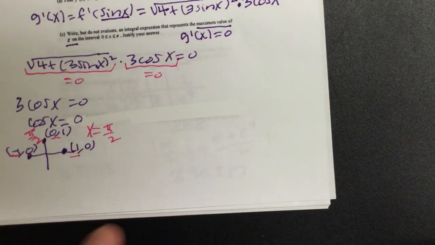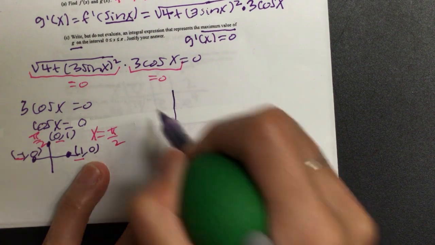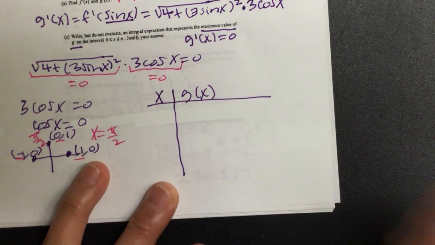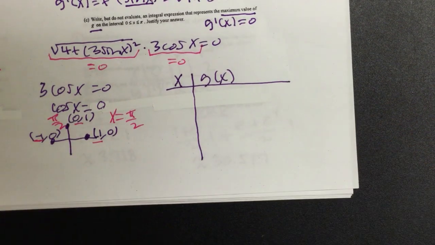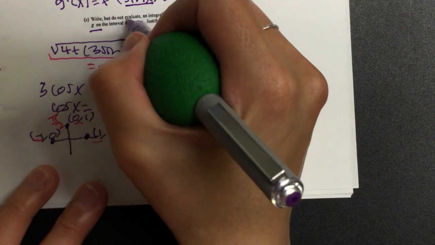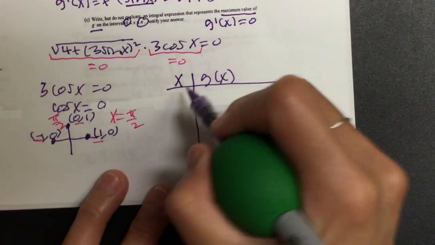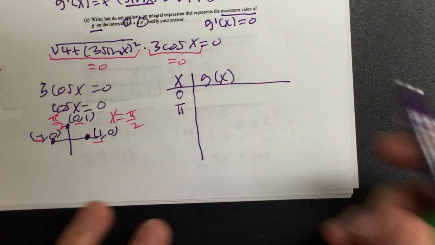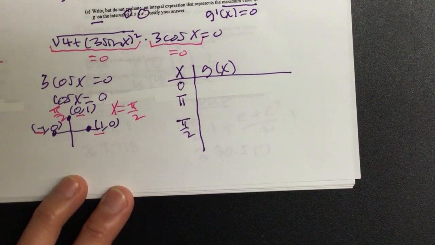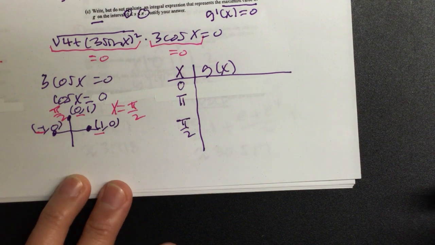So now that we have our critical points, let's go ahead and test them. And testing is actually going to be easier than it looks. So we have to go ahead and include our bounds. Our bounds were 0 to pi. So we have 0 and pi. And the critical number that we found was pi over 2.